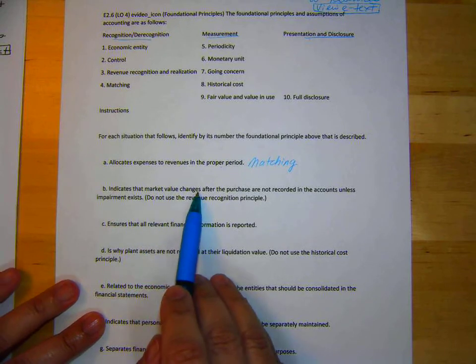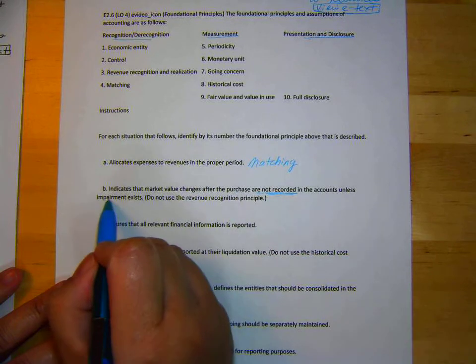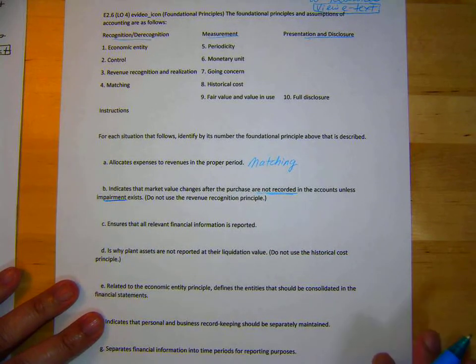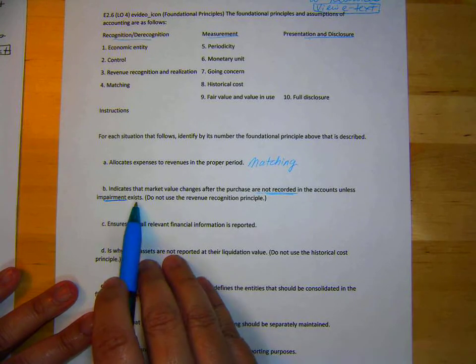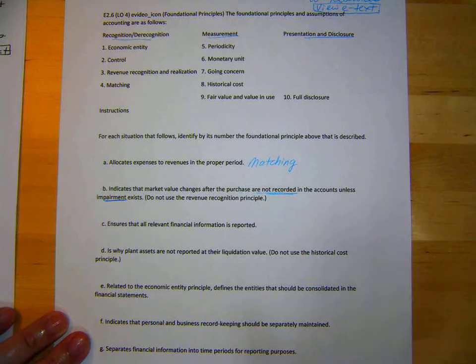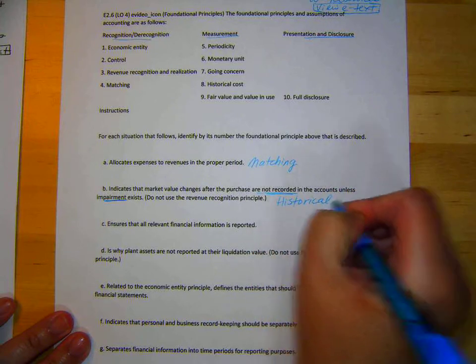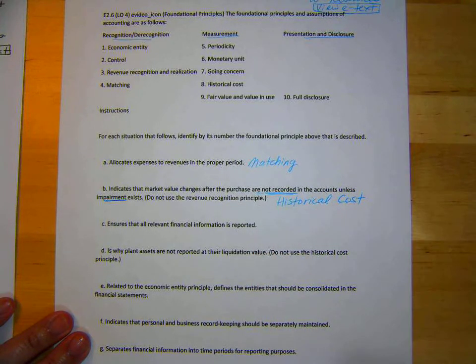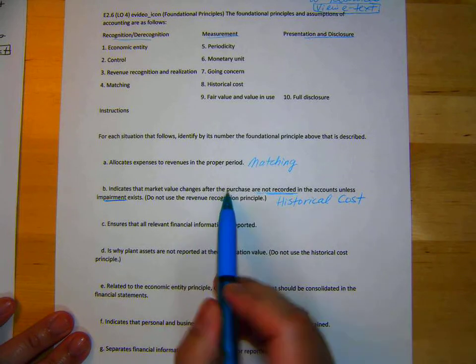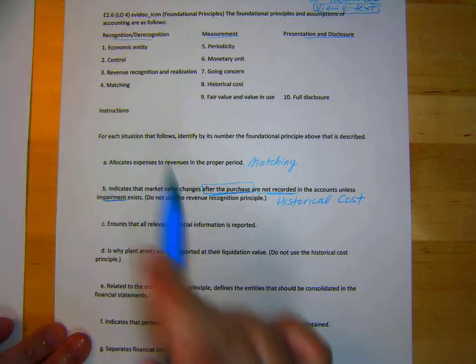The next indicates that market value changes after the purchase are not recorded in the account unless impairment exists, which is when the value goes below cost. And don't use the revenue recognition principle, because of course some of these involve more than one principle. So this one is going to be historical cost. Market value changes after, that's the key thing. Okay, this one you should all get.